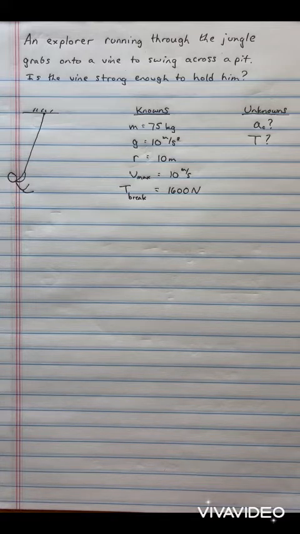What we do not know is the acceleration of the explorer during his swing and the maximum tension that he will exert during his swing. Let's go ahead and find out.